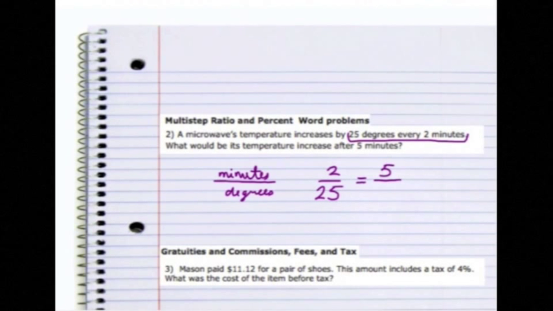But I'm not sure what the temperature would be at that point, so I'm going to put an x as my variable. Now, some of you may be able to look at this problem and figure out how to get from 2 to 5 and solve for x. But that seems a little too complicated, so I want to cross-multiply. When I cross-multiply, I take the numerator of the first fraction and multiply it by the denominator of the second. So 2 times x is 2x. And that's going to be equal to the numerator of the second fraction times the denominator of the first, 5 times 25.